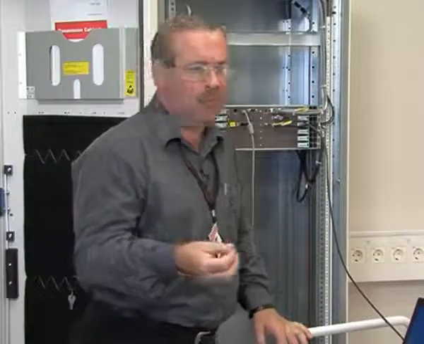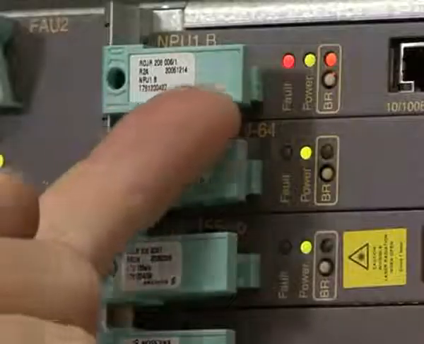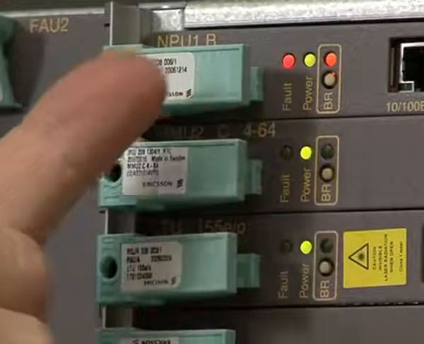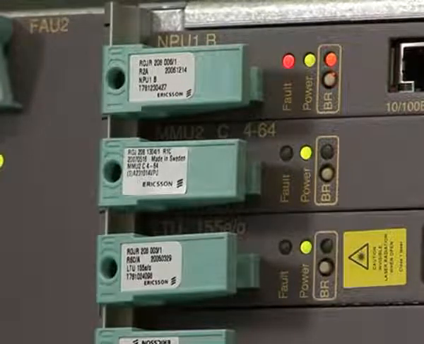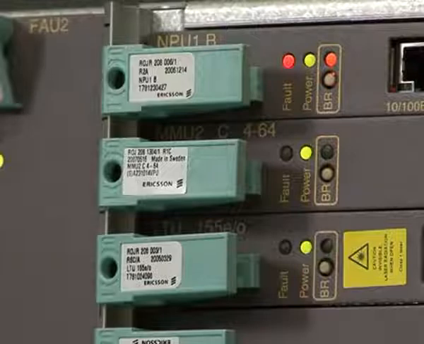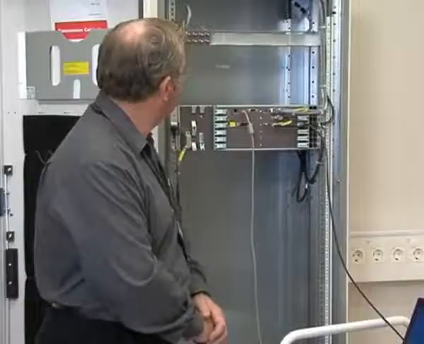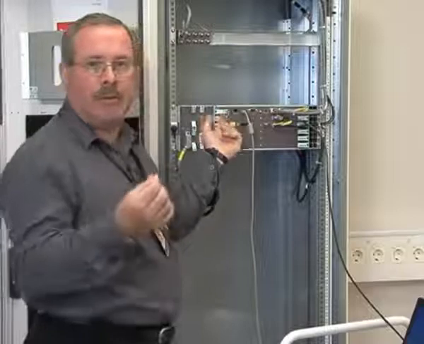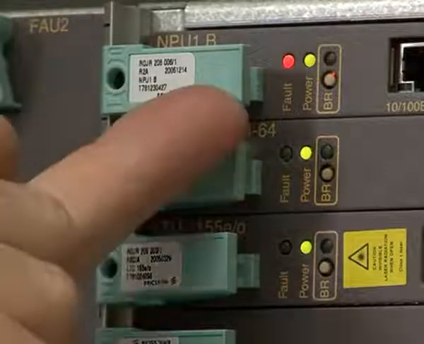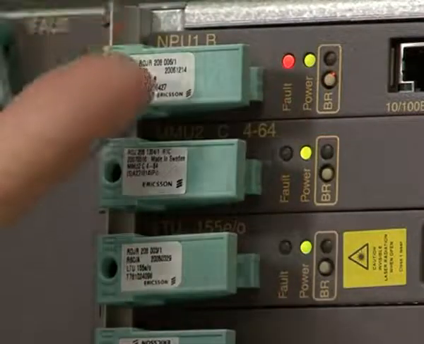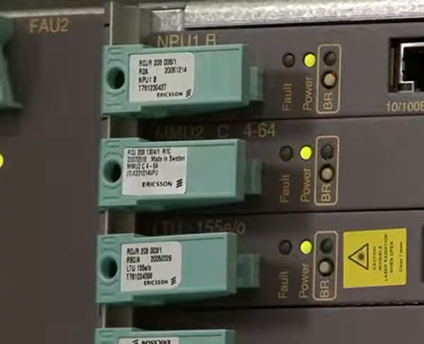The indicator lamps on the node processor should display the following states during startup sequence: fault red should be on, power green should be on, and the yellow BR should be on for about 60 seconds. After the startup sequence is complete, the indicator lamps on the node processor should change. The fault red should be off, the power green is on, and the BR yellow should go off.